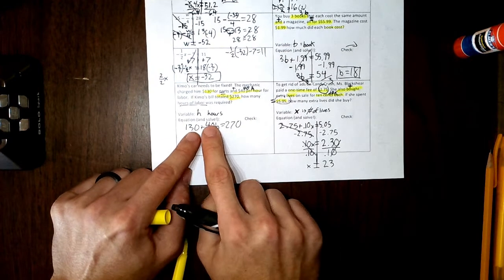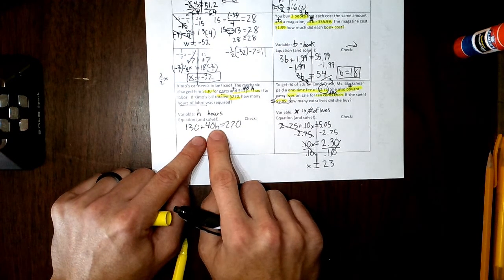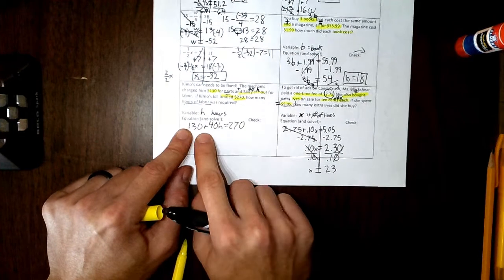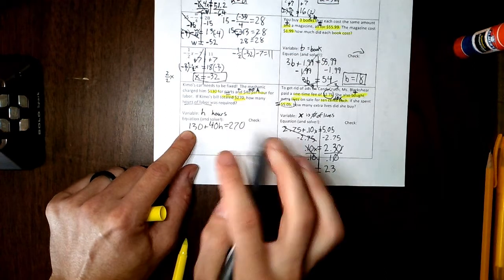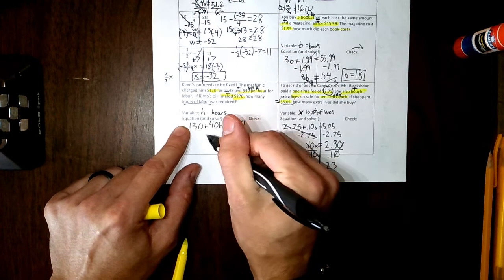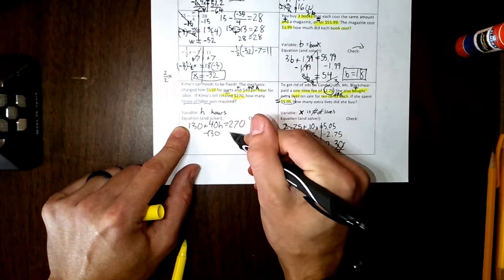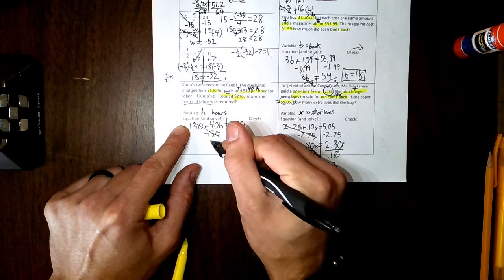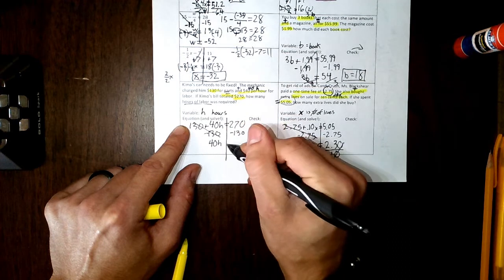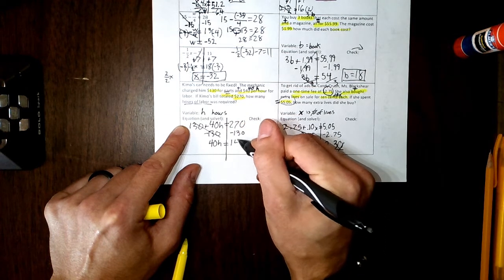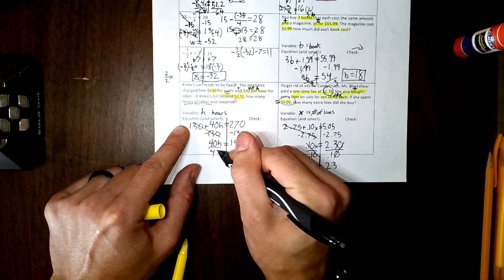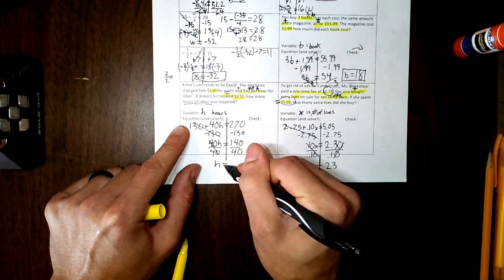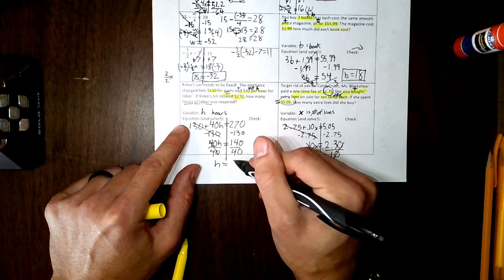I look over here. I want to separate my 40 and my h, so I want to get my coefficient gone. But first I have to take care of that constant. Minus 130, minus 130. 40h equals 140, divided by 40, divided by 40. H equals, what is that, guys?